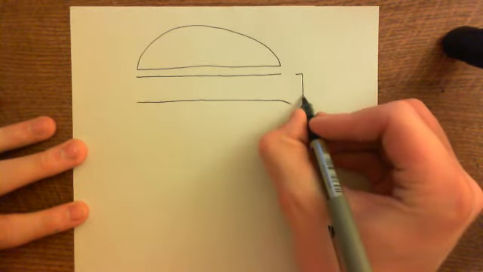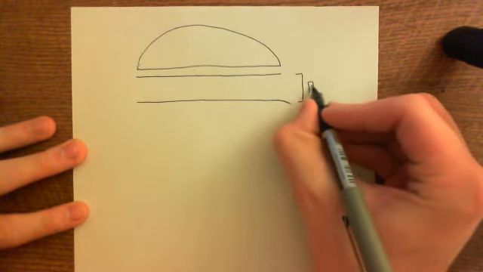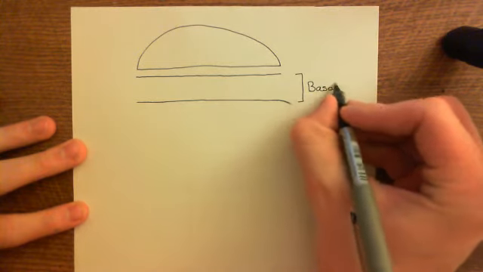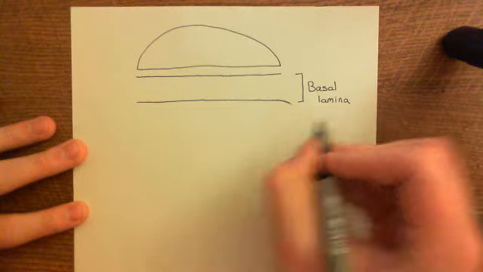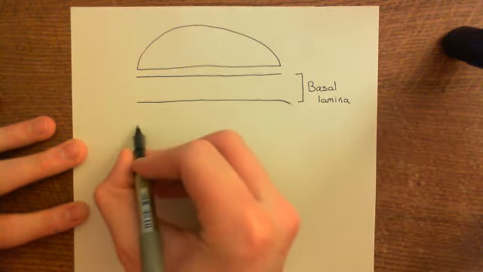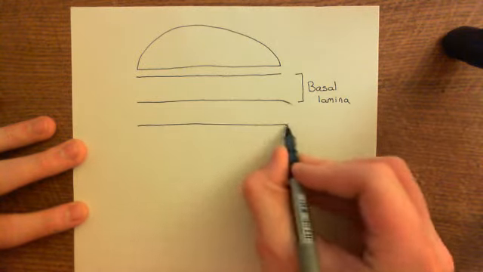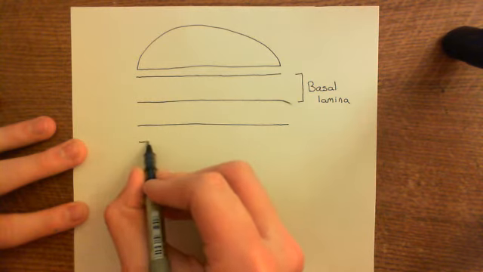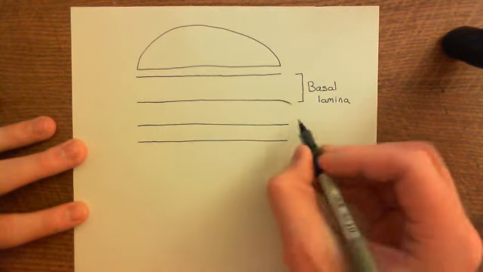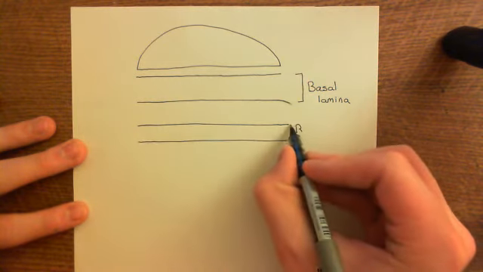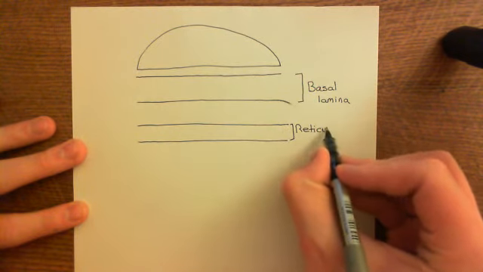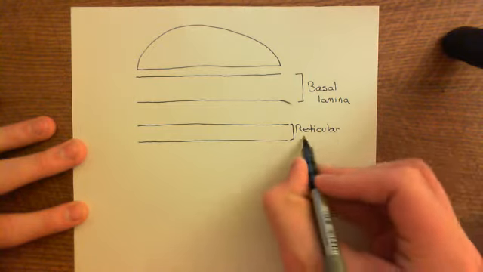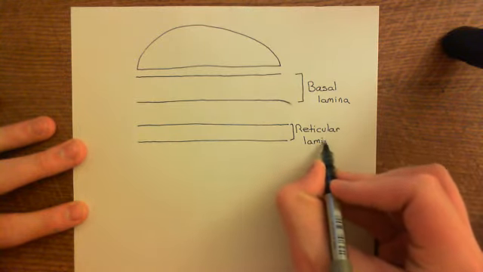There is then another layer below the basal lamina, down here with a space between the two, and this is known as the reticular lamina. So this whole thing here is the reticular lamina, and there's a space between the basal lamina and the reticular lamina.